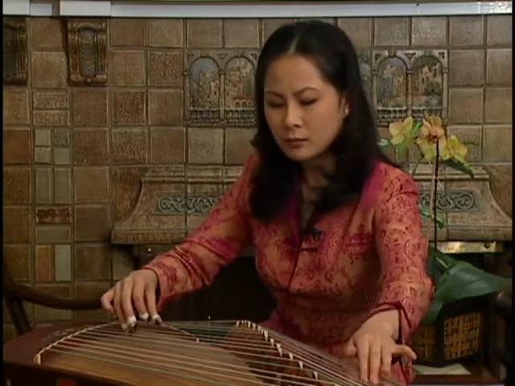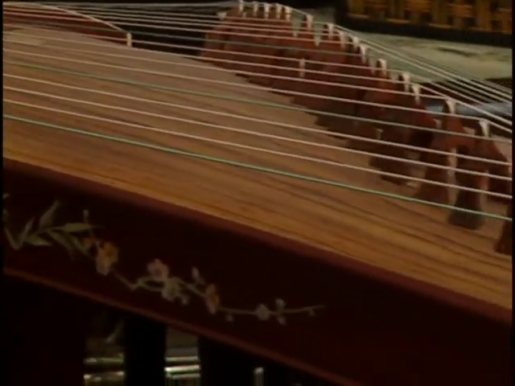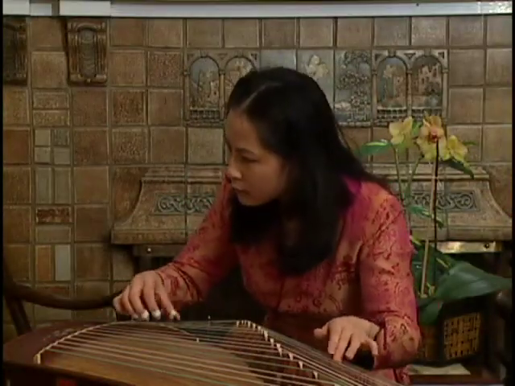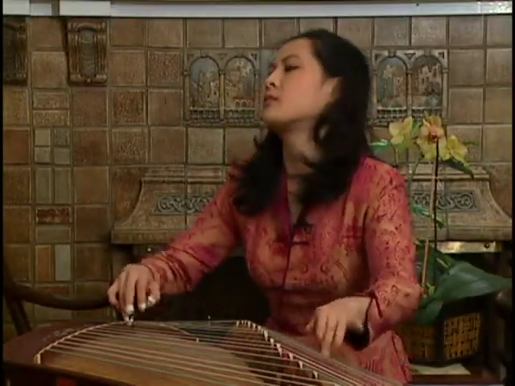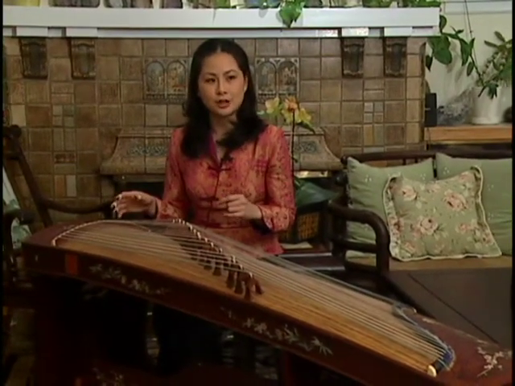Over China, you see this range of instruments. They all look the same, but some are wider, some are more narrow. They have a different amount of strings. And it first originated in the Warring States period of China, about 771 to 221 BC. It was popularized during the Qin dynasty in China.